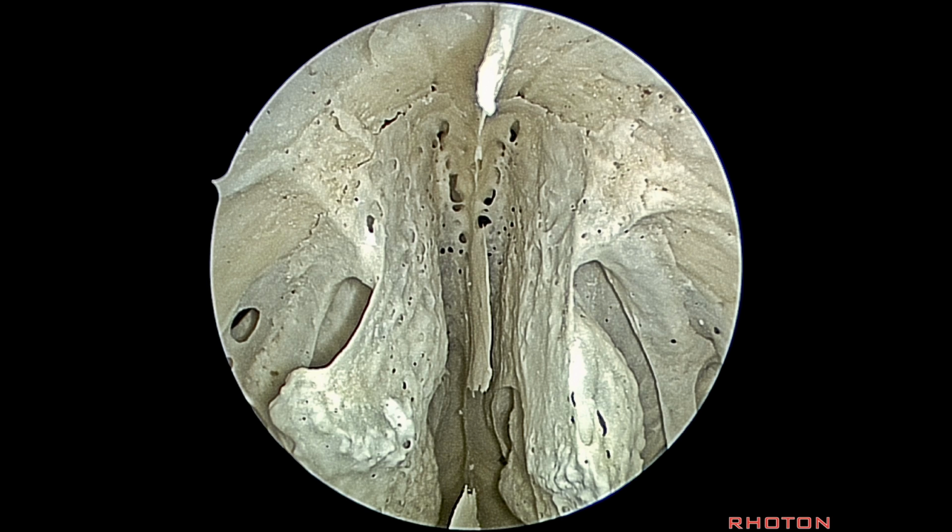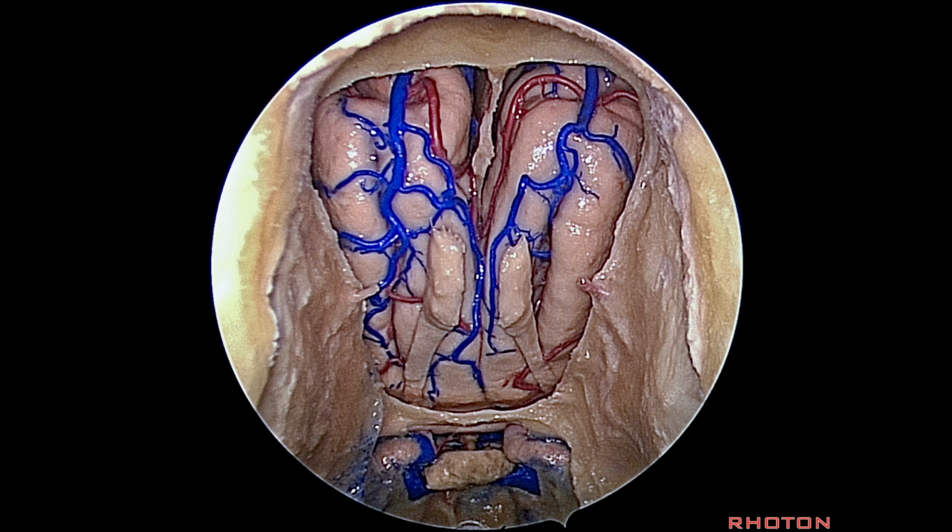So now, if you look upward between the middle turbinates, you see the cribriform plate. It really is a tiny, narrow channel. The question is, how do you go from here, looking up there, to an opening that extends over to the medial edge of the orbits?